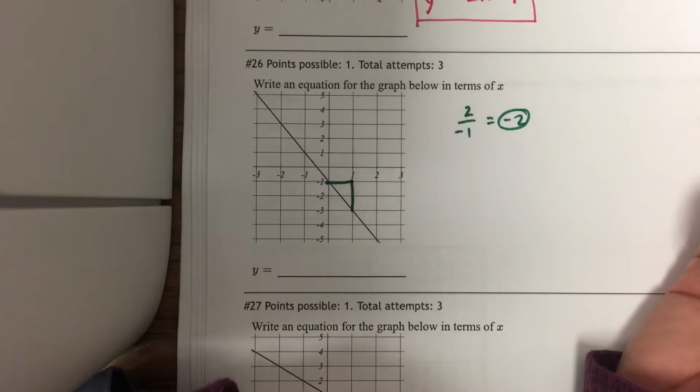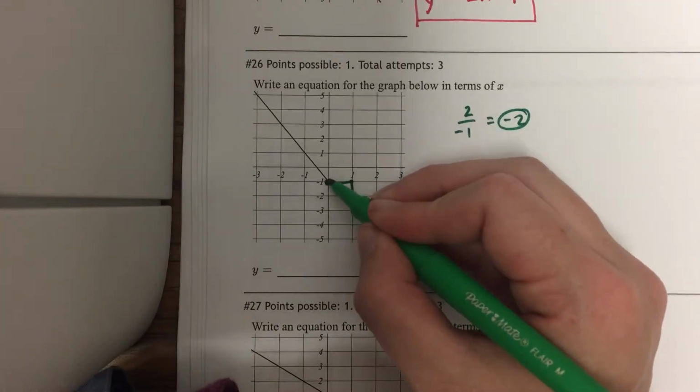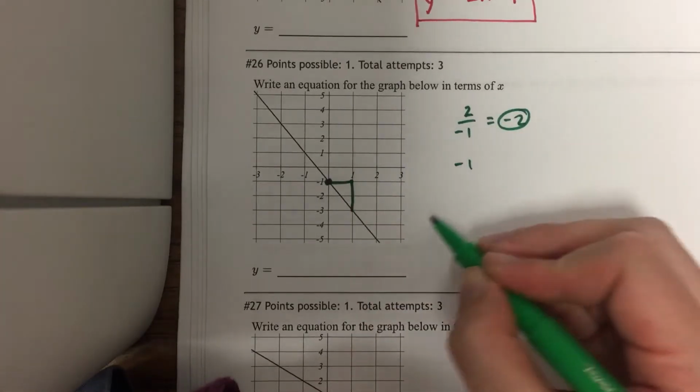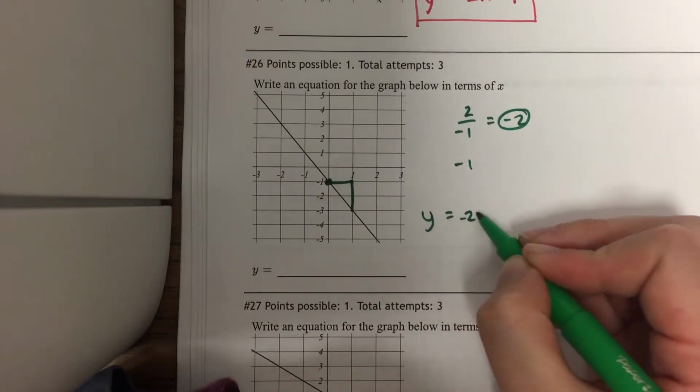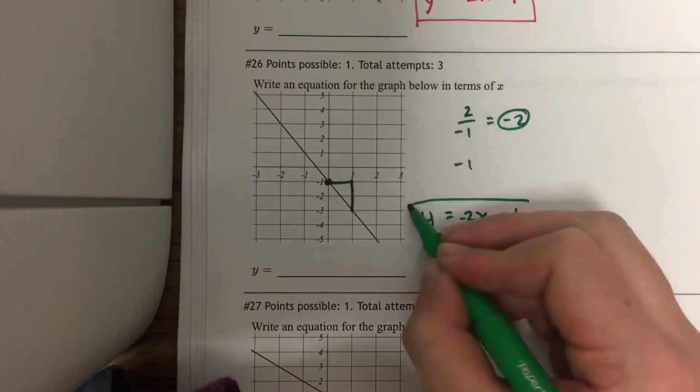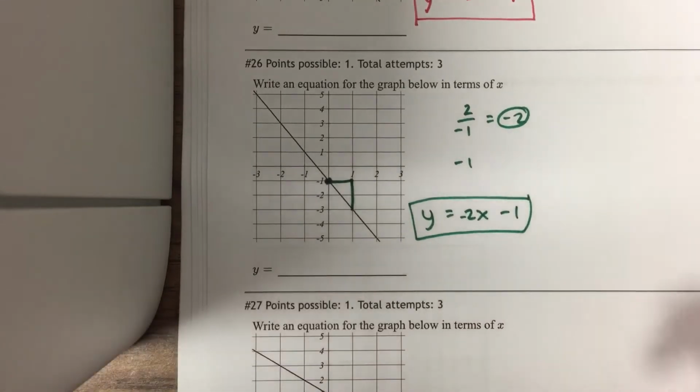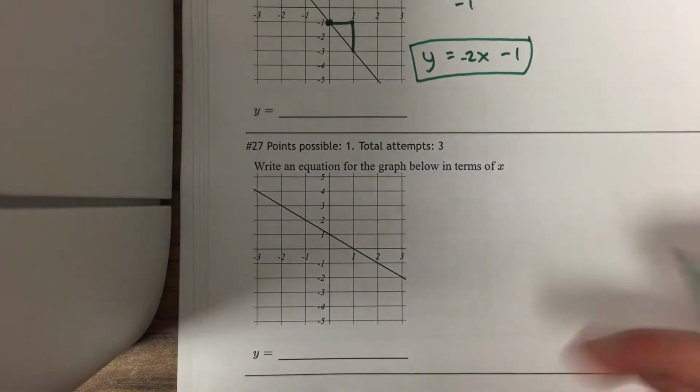So our slope's up 2, left 1. Our y-intercept touches at -1, so y equals -2x minus 1. That was lucky. Maybe your homework will be like that.